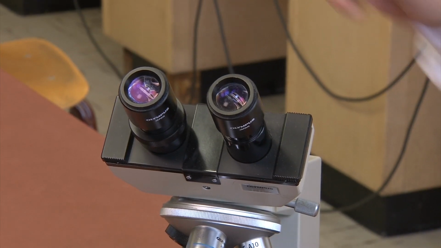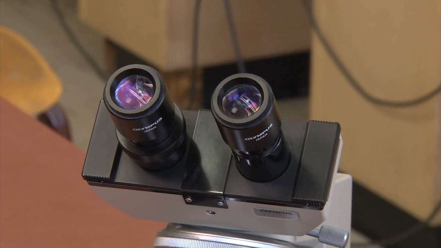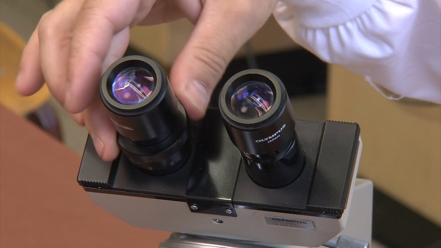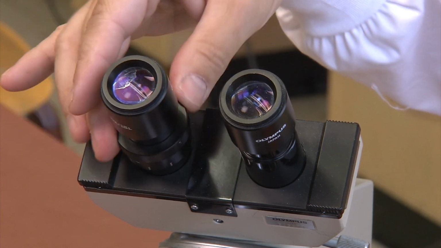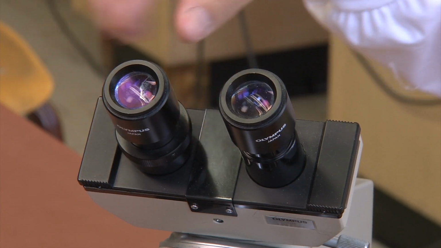Beginning at the top, we have the two ocular lenses, also called the eyepieces, which you look through to see your slide. The left ocular has an adjustment ring near its base. This ring is used to help compensate for the differences in vision between your eyes.